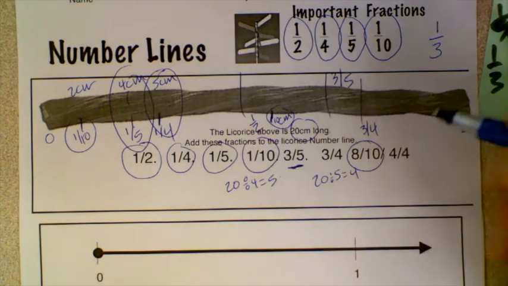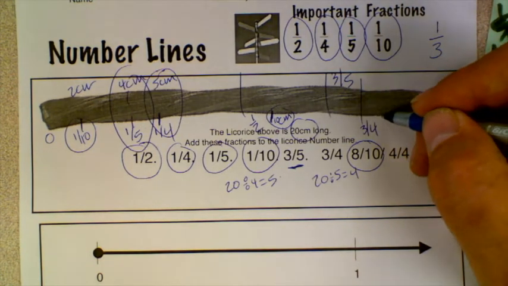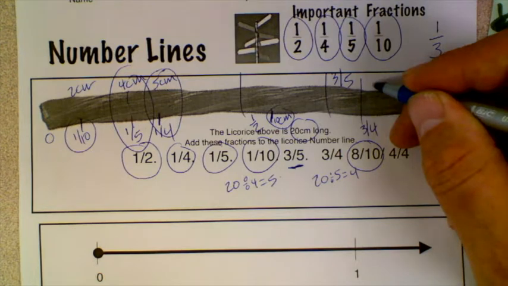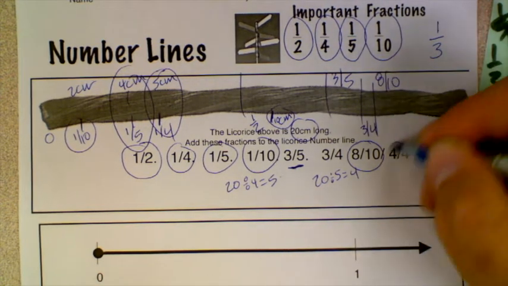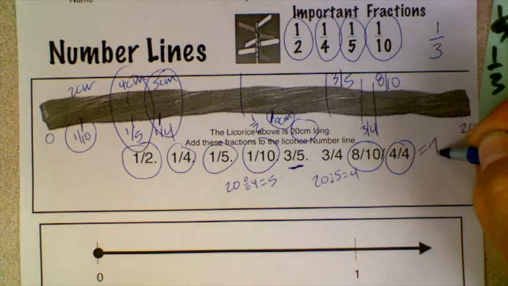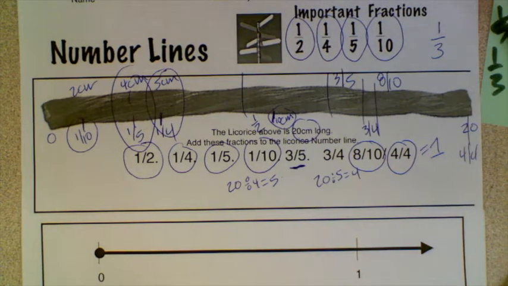8/10, well, you know where 1/10 is, so you multiply that by 8. That gives you 16 centimeters is where 8/10 is, somewhere in there. It's getting a little crowded right now. And 4 out of 4 is really just 1. So that would be right at the very end. So you're asked to organize them on a line.